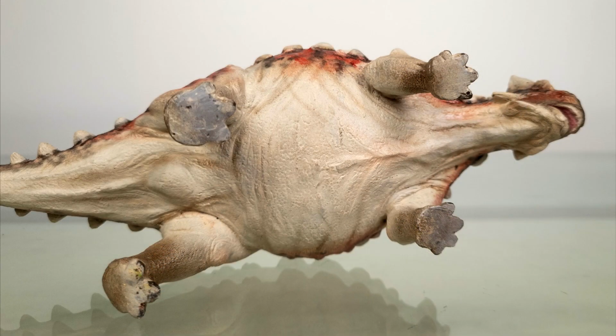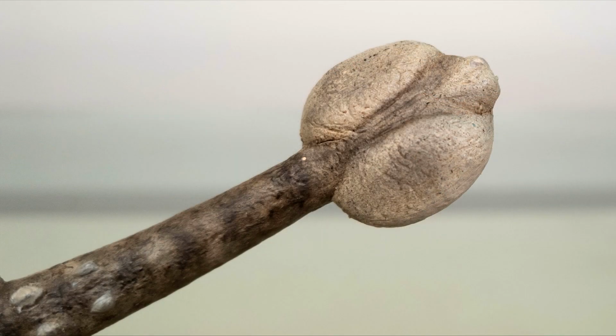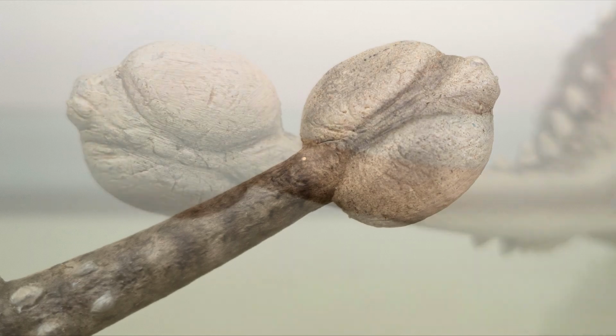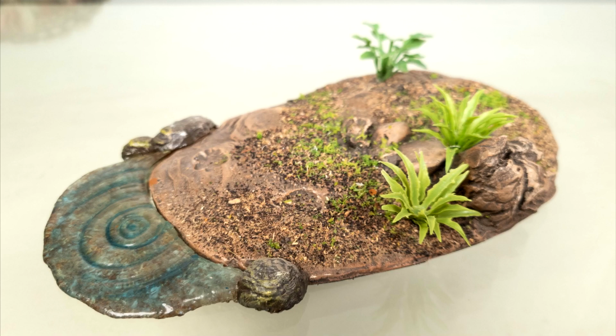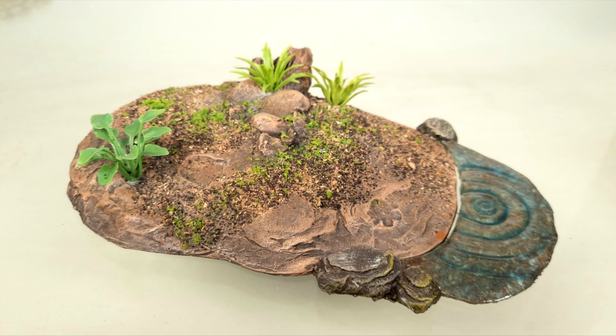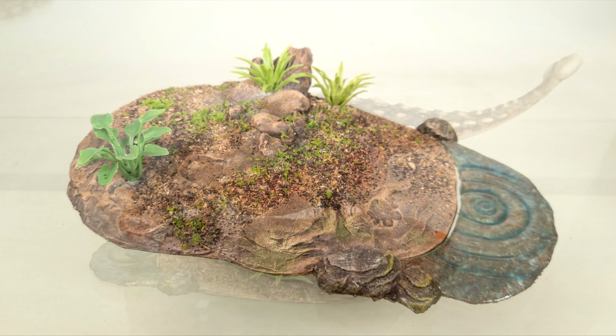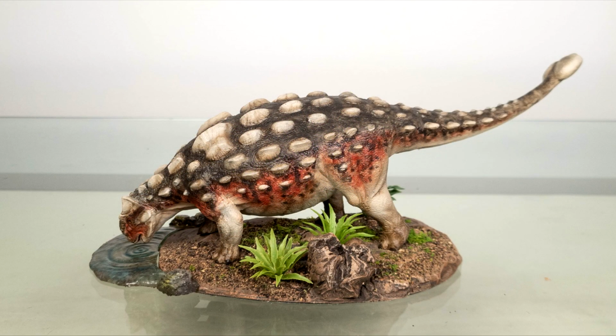Now, next time, I'll share with you the last finished model that I ever got from Dan's. Now, it's not from the Dan's Dinosaurs line, but it's nonetheless awesome as well. And I've never ever reviewed it, so that will be a first look. And I'll see you hopefully soon with that video.